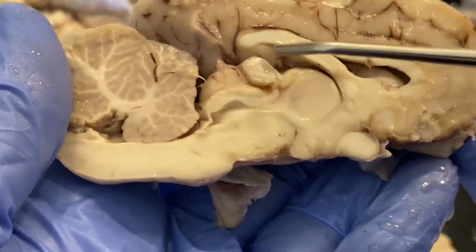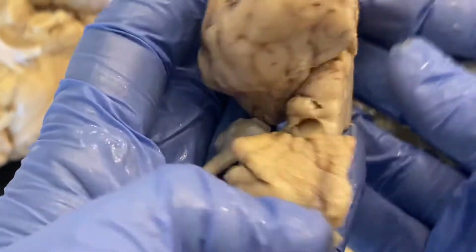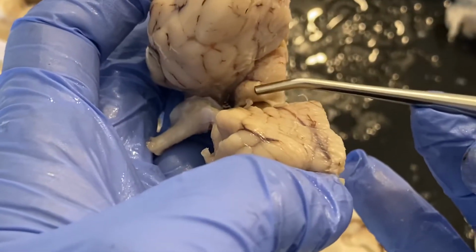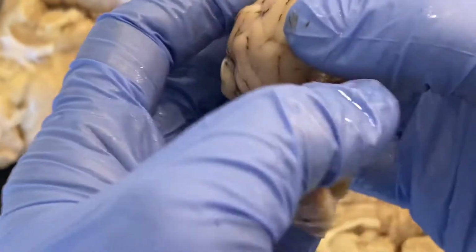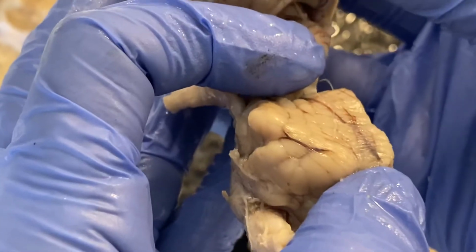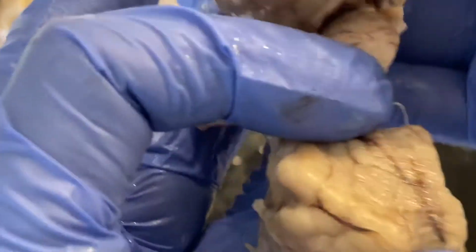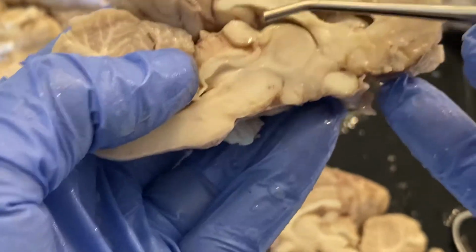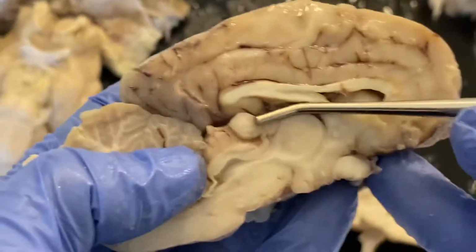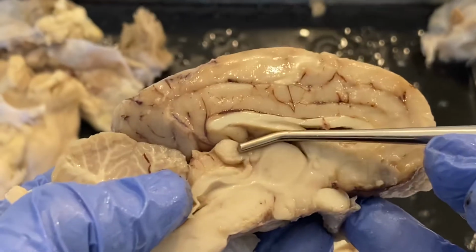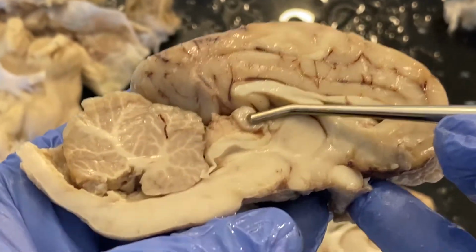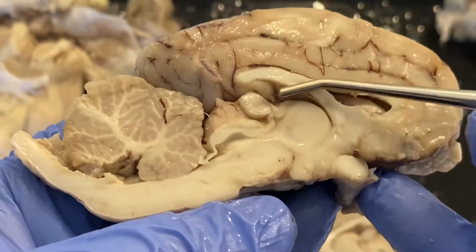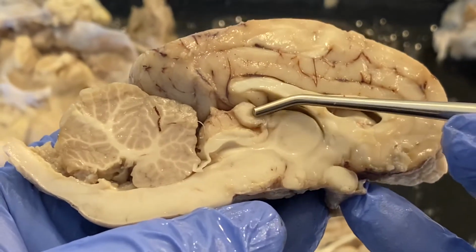If you recall when we were looking at the other video, our superior colliculi and inferior colliculi, and as I pulled those down, we were able to see that pineal gland inside there, and this is just parts of that pineal gland right there. Now the pineal gland, of course, is involved in secreting melatonin, and the melatonin helps regulate our sleep-wake cycle. So that is off of the epithalamus.